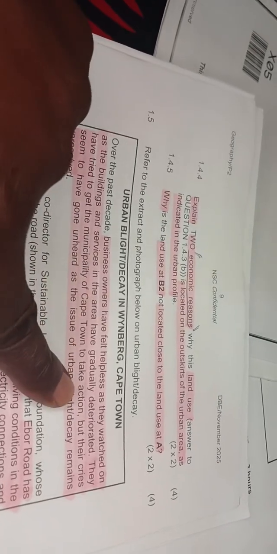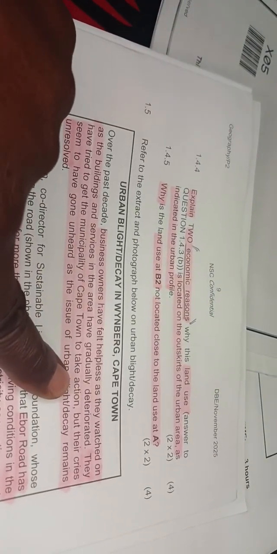I think you can see the way that it is written there. It gives you an idea. Urban decay as well, okay? Let me read. Over the past decades, business owners have felt helpless as they watched the buildings and services in the area gradually deteriorate. They have tried to get the municipality of Cape Town to take action, but their cries seem to have gone unheard as the issue of urban blight or decay remains unresolved.